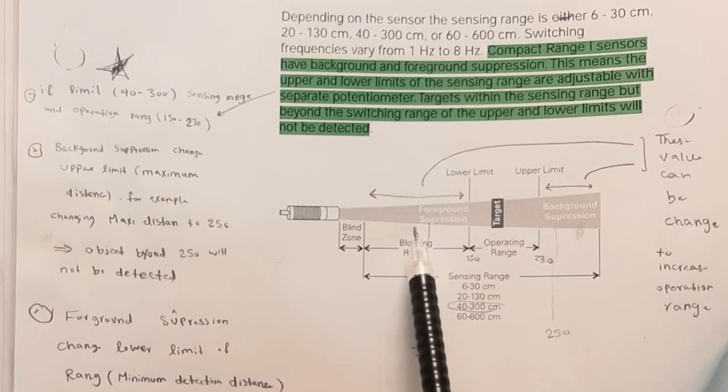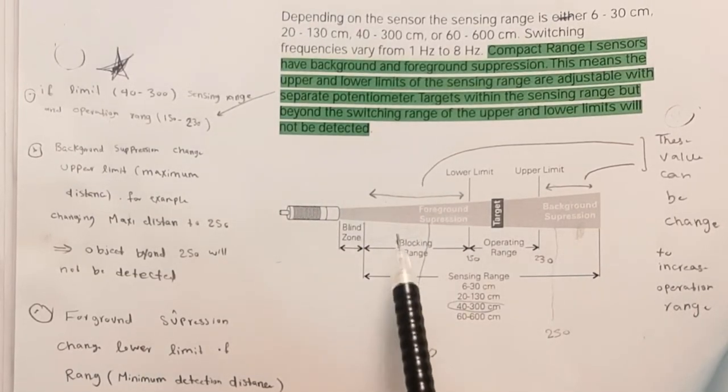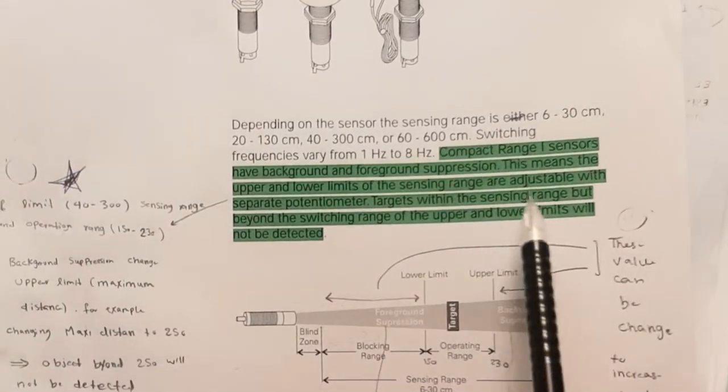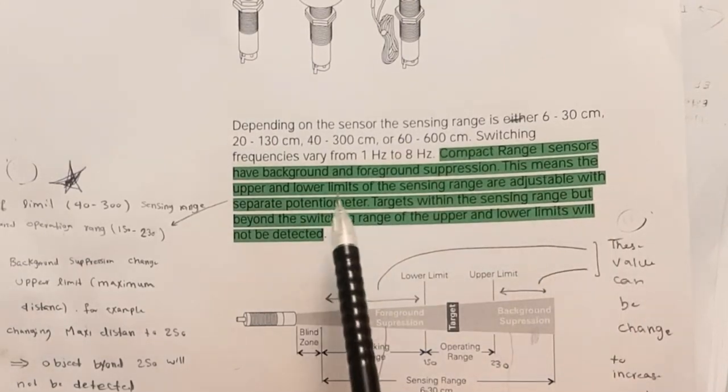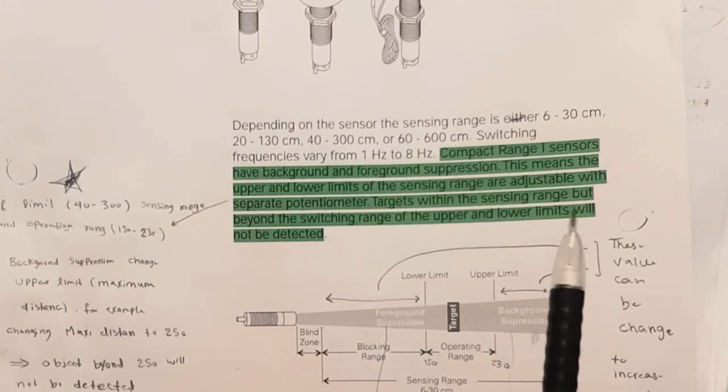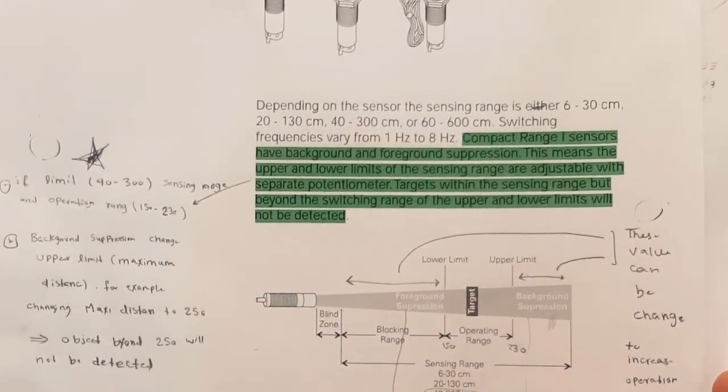This is why we use the background and foreground suppression. This range can be adjusted with a separate potentiometer. Thank you for watching.